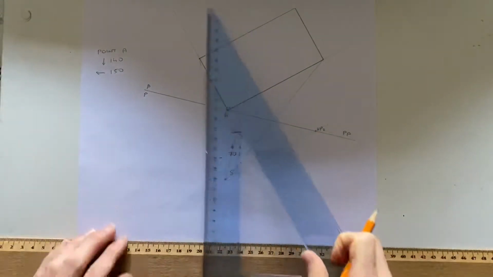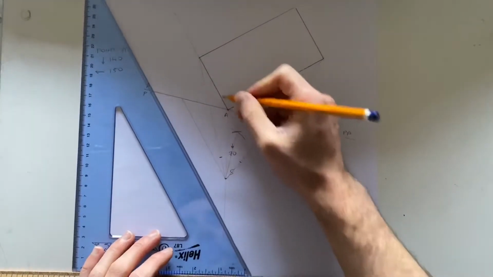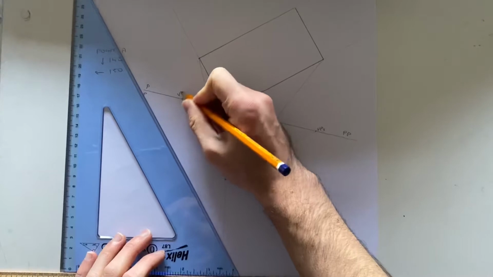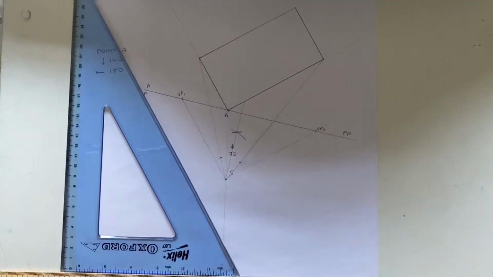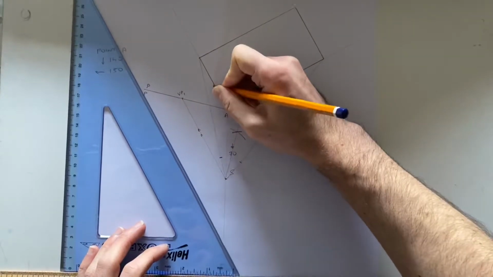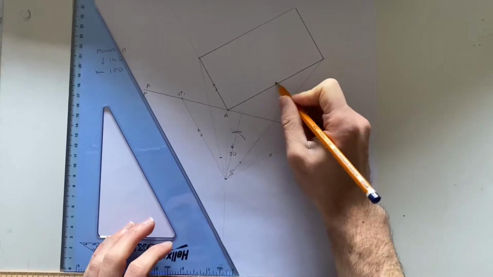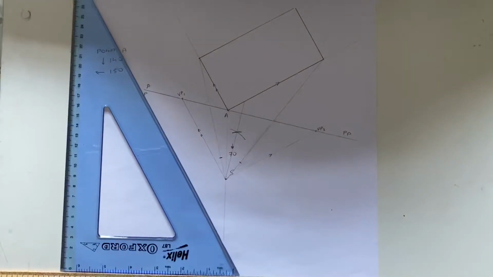I'm going to go 60 degrees this way. Going parallel to this side, I get VP1 to the left. So just showing with arrowheads, these two lines are parallel, and those two lines are also parallel.